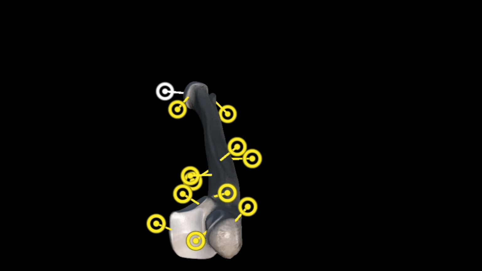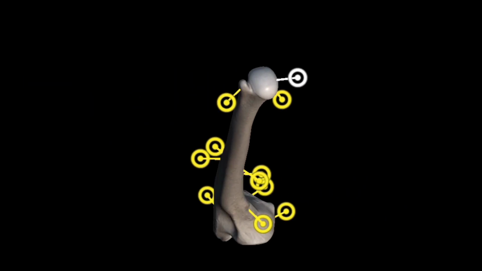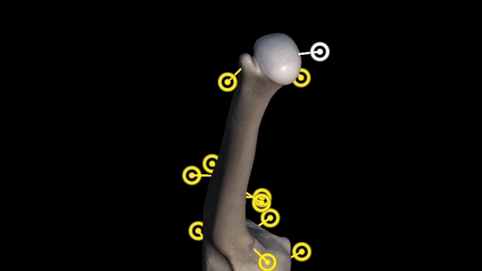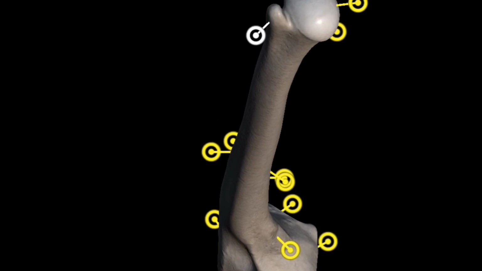If we see from the inferior view, ulna will be like this. This is the inferior view. This is again the articular surface of the ulna for the carpal bones, the lunate and a small portion of the scaphoid. And here is the styloid process of the ulna. In the proximal part, here is the ulnar tuberosity that attaches with the radial neck.